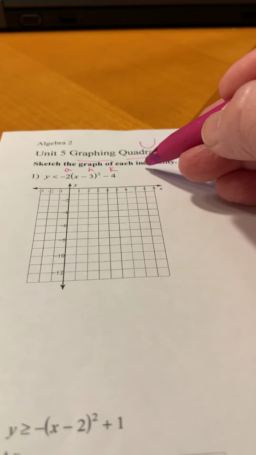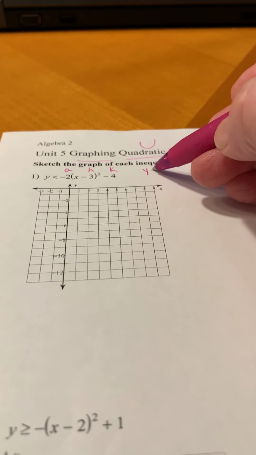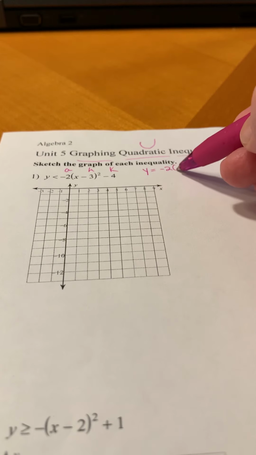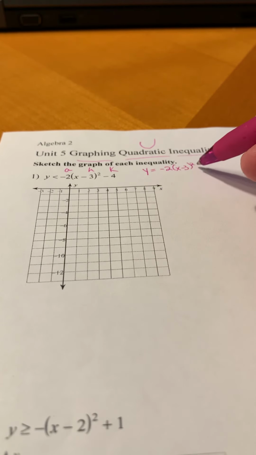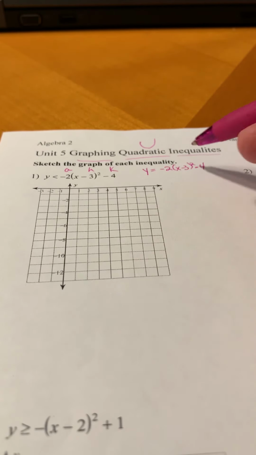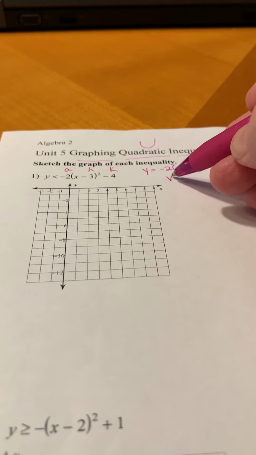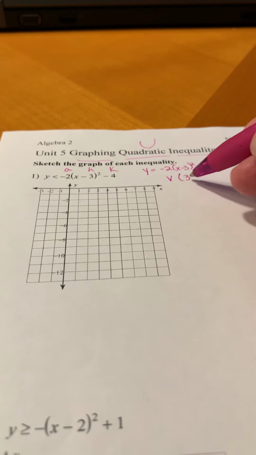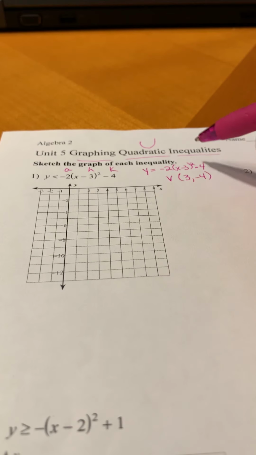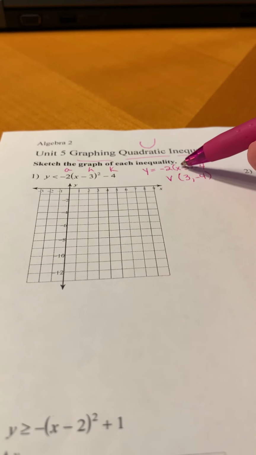What this means is, let's rewrite this. Say it's y equals -2 times x minus 3 squared minus 4. Our vertex is at h, k, so our vertex is going to be at 3, -4. It's a positive 3 because this is negative. Remember, we use the opposite sign, and the k is the same as what it shows outside of our parentheses.